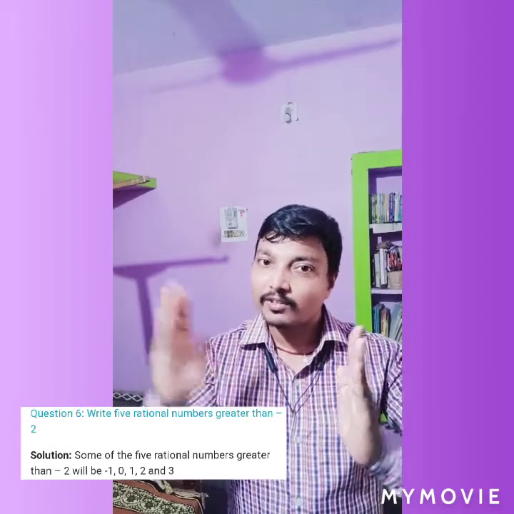Okay, and another question, question number 7. It is just like question number 3, which I am doing before question number 7. A rational number greater than minus 2. Minus 2 is on the left side. Greater than means that the rational number lies to the right of minus 2. Clearly it is seen on the right of minus 2 on the number line.